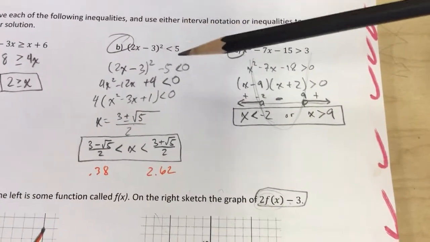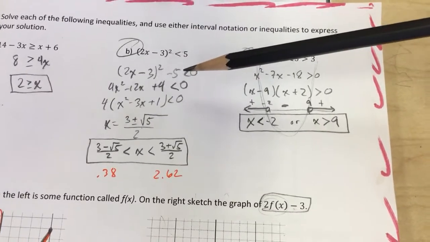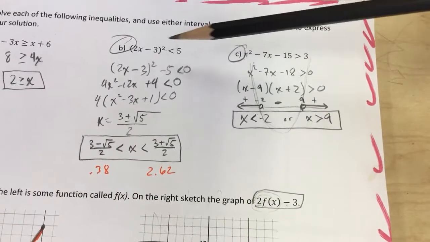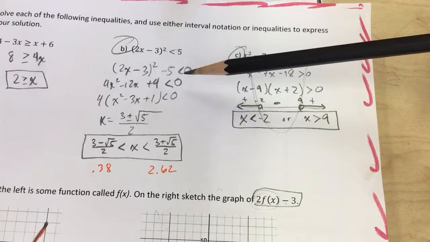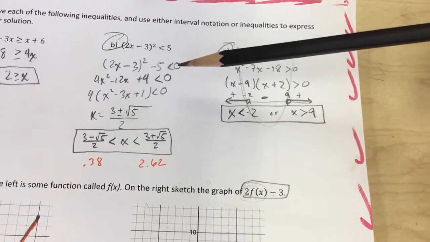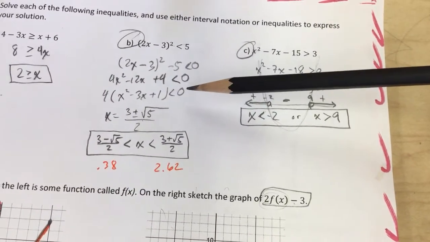But the important thing is, even if you have it set up this way, the first step really should be to set it to 0. It clarifies what you're doing. Rather than having numbers less than some other number, it's really nice to have it compared to 0, because then things are just positive or negative. And it just clarifies what you're doing when you have 0 by itself on one side.